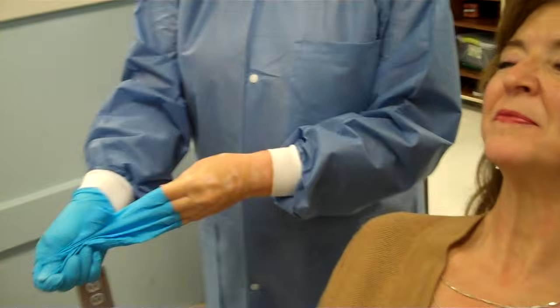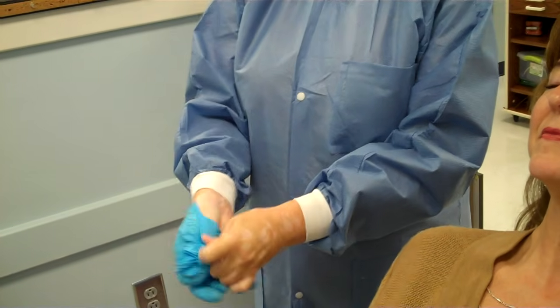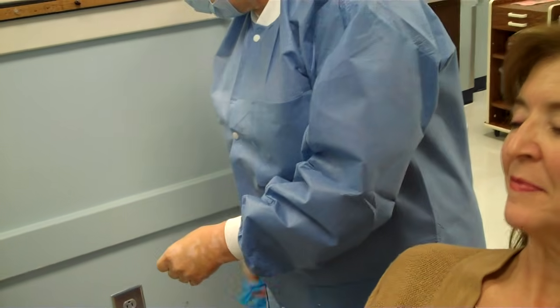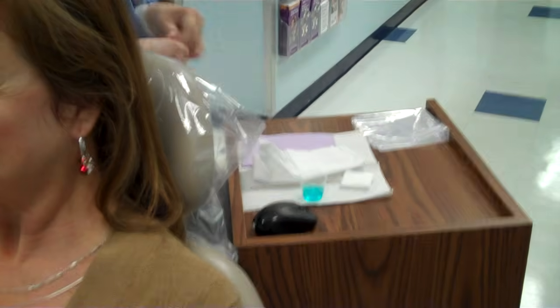Okay. Now we can prepare for the intraoral exam. So in order to do that, I'm going to deglove. I probably should have opened my kit first, but I'll do that when I get my gloves on. I'm going to put the patient bib on.